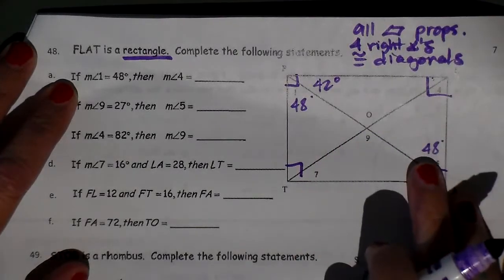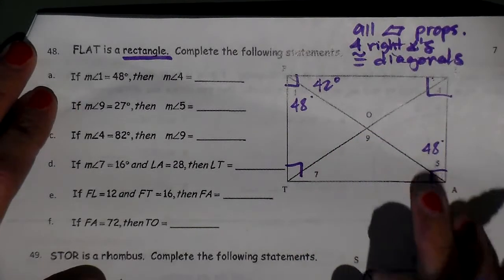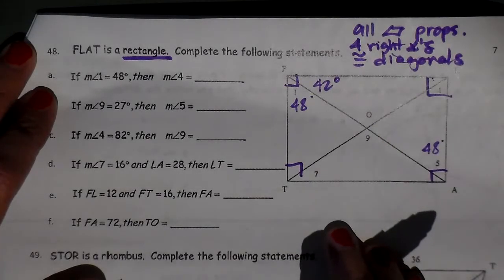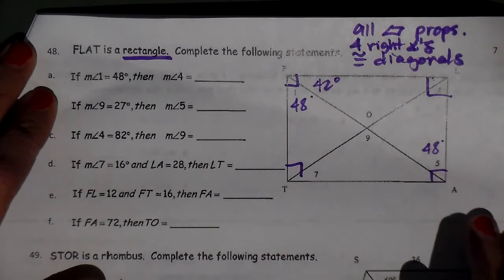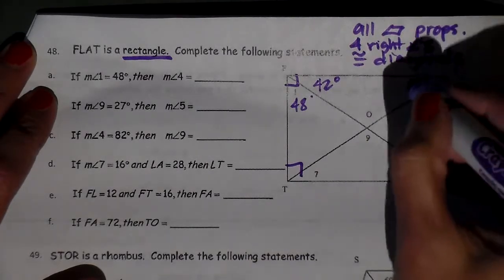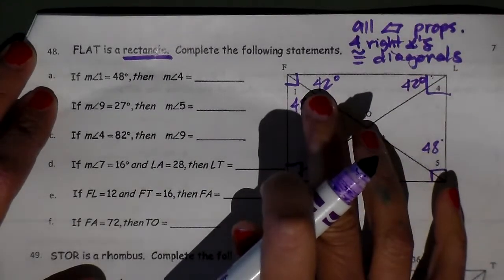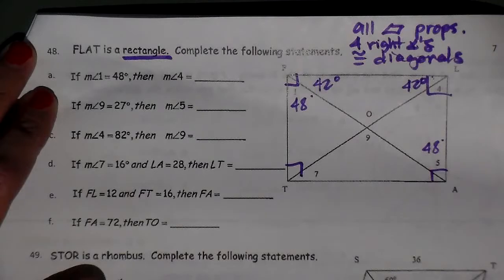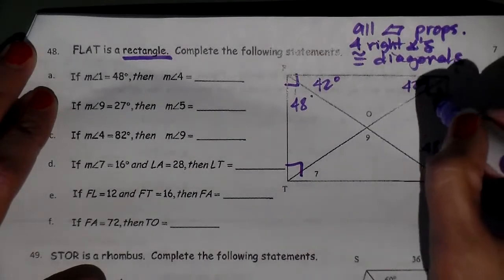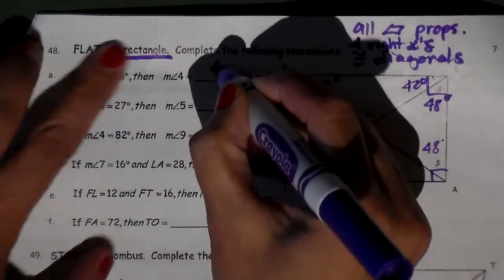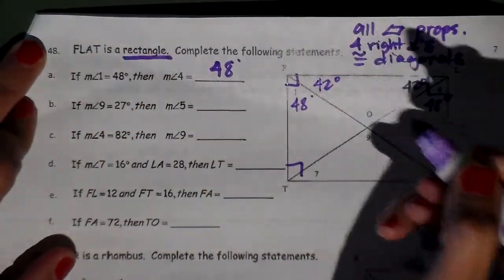All right, so I've got 48, all right? So the question is, what is angle 4? How do I find that? Okay, well, what do you know about the diagonals? Everything is symmetrical. This is 42, if that's 42, in a rectangle. The diagonals create symmetry. So that means that this one here would also have to be 48. So 4 is 48, okay?